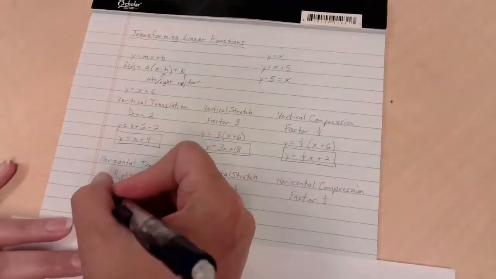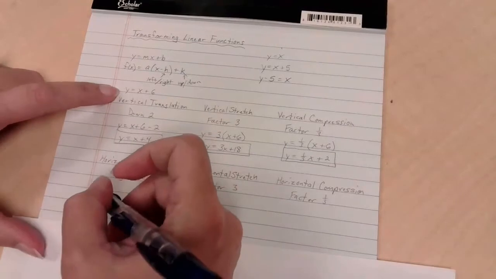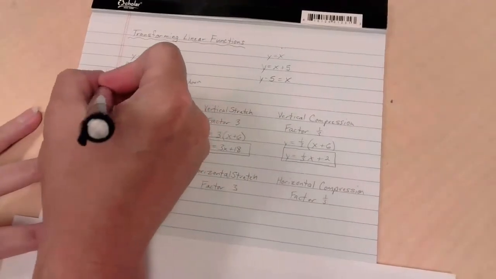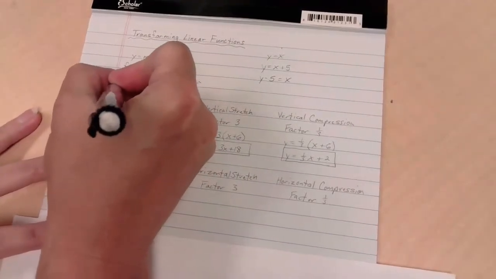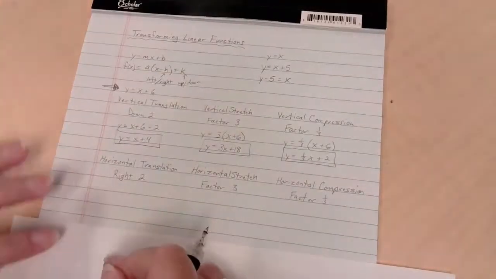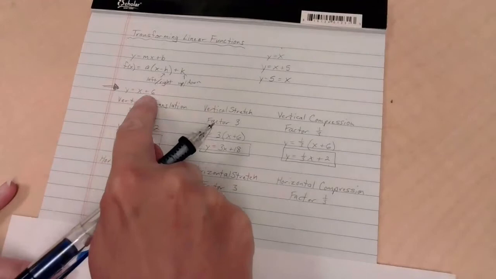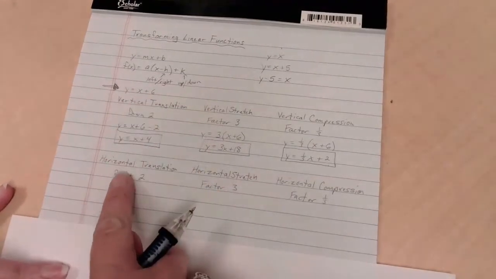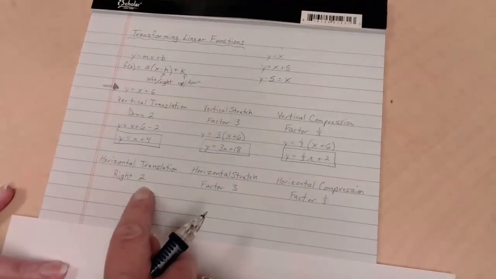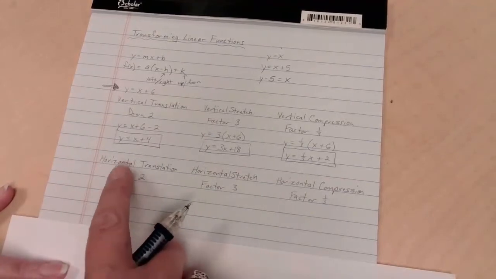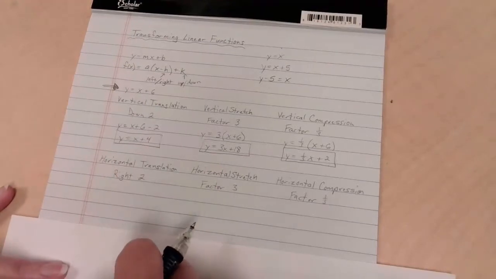So if I take my equation here, again, we're working off of this guy. Maybe we give this guy bigger arrows so we can see him a little bit better. There we go. Again, we're going back to this main function right here. I want to take this y equals x plus 6 and perform a horizontal translation going to the right 2. If I add 2 to this, that's not going to give me a horizontal translation. That's going to give me a vertical translation up 2.